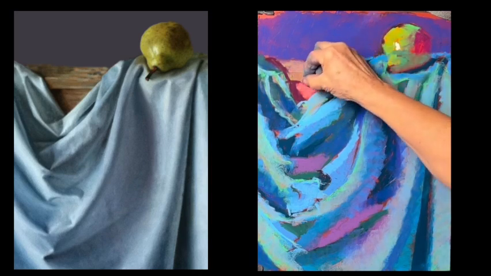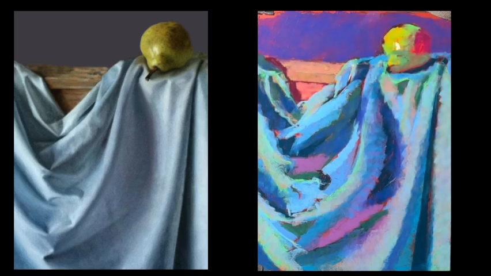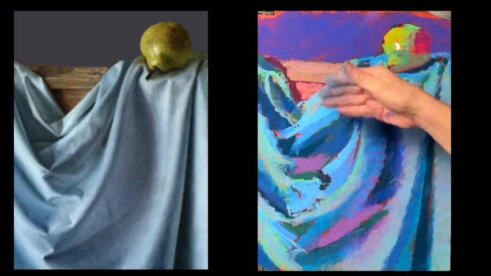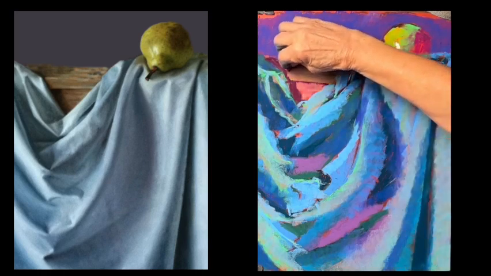Just trying to make sure I do my strokes on the little wooden part in the direction that the planes go. So up and down for the vertical and sideways for the horizontal.